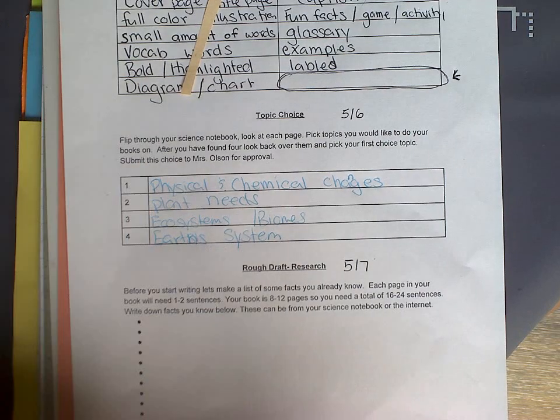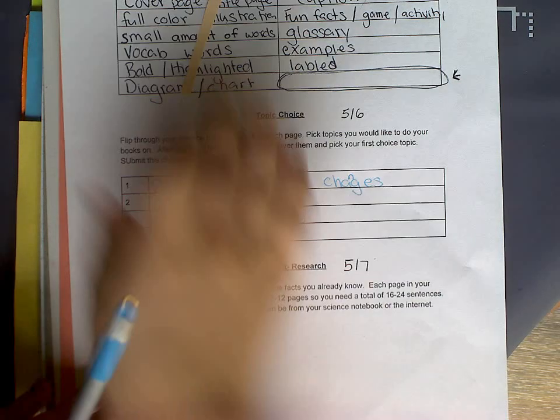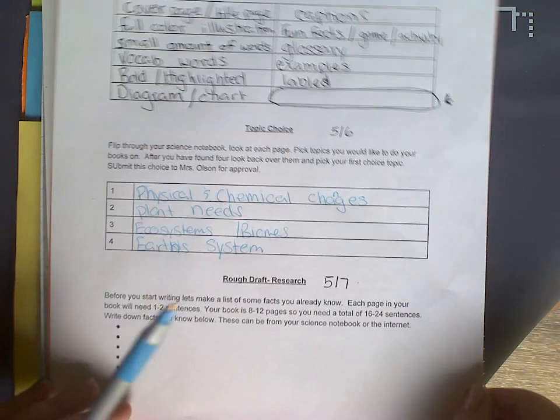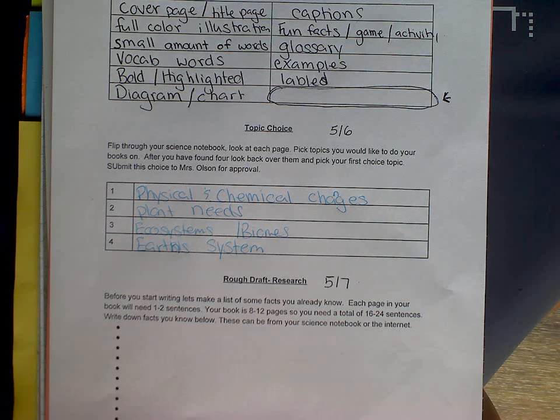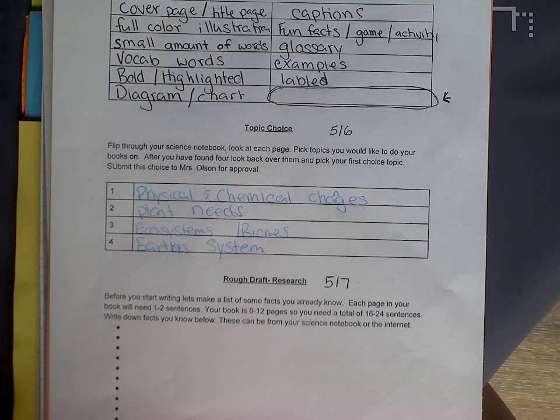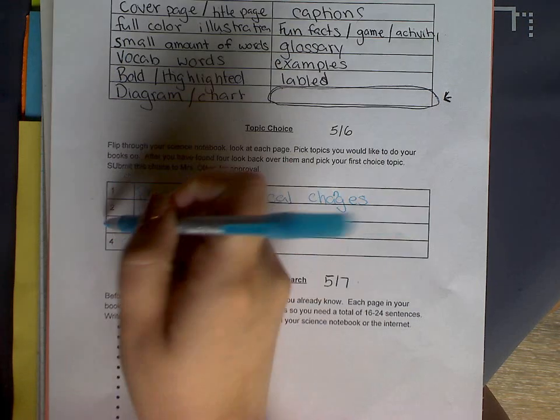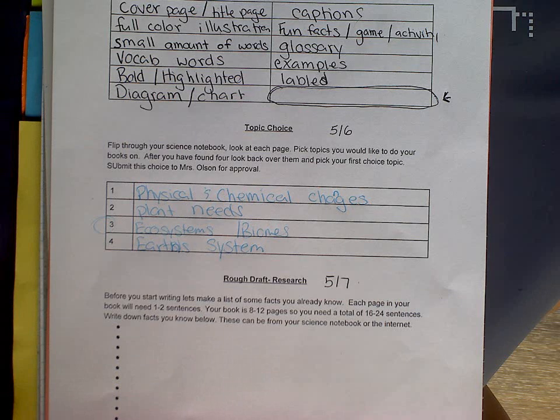All right. The next step once you pick these is to look back at them and say, which one is my number one choice? If I could only do one, what would my number one choice be? I'm going to go ahead and tell you, I might not give you your number one choice. Here's why. If we have 15 people in our class pick that we all want to do ecosystems, well, 15 books on ecosystems is not super interesting.